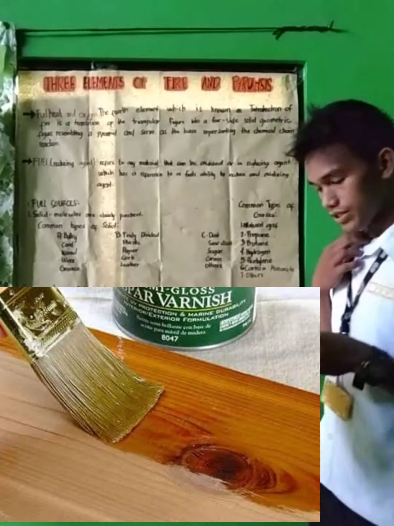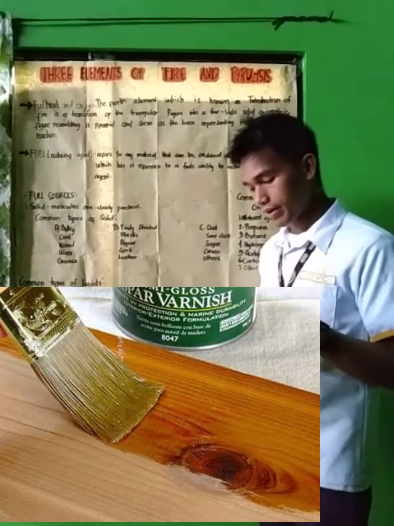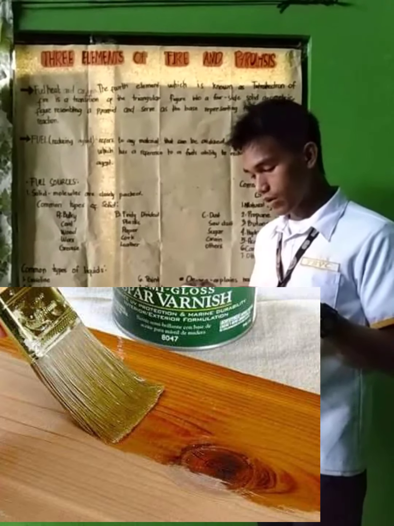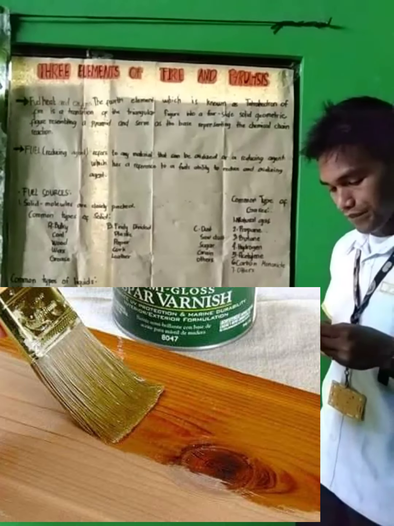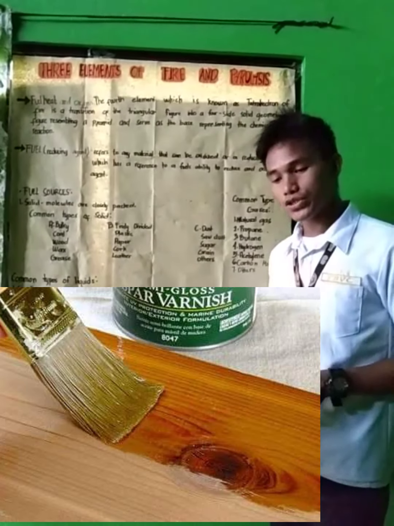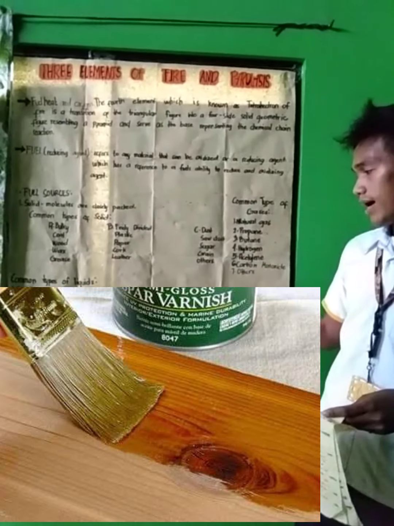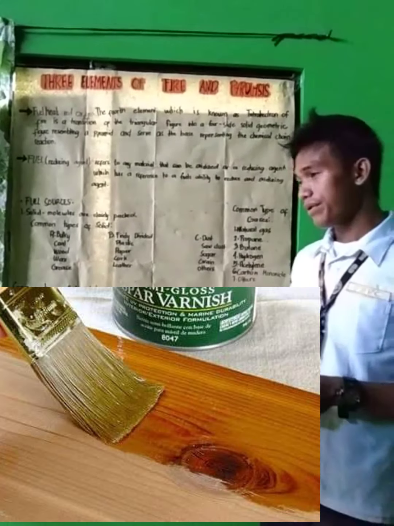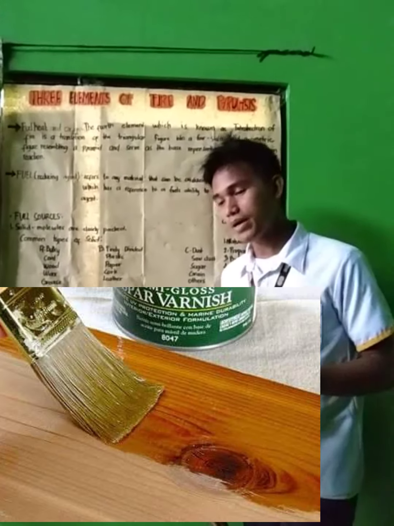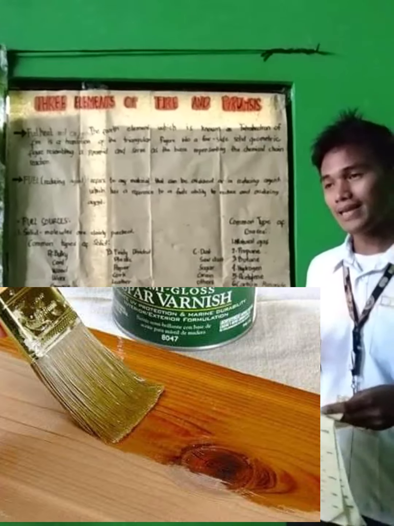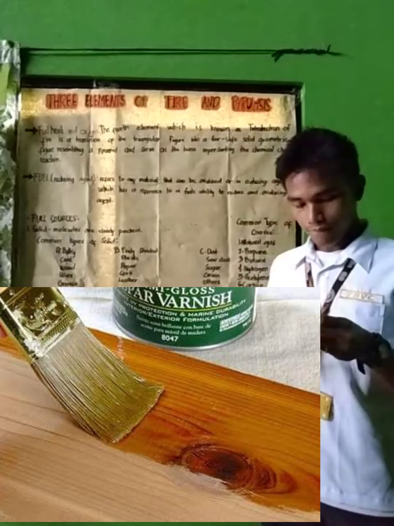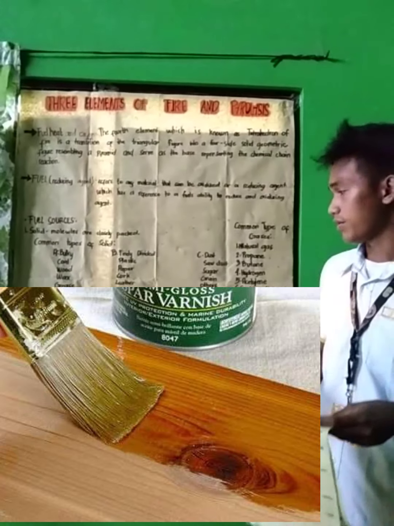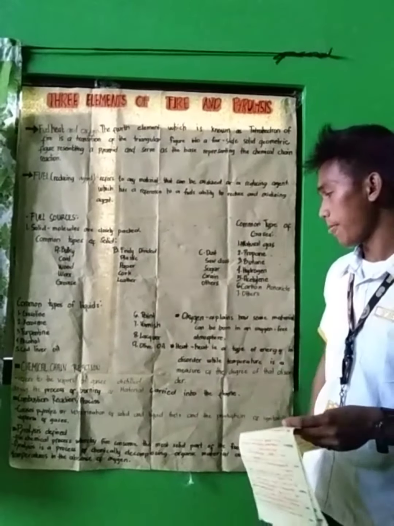Next, varnish. Varnish is a clear, hard protective coating or film. It is usually a yellowish shade. So have you ever seen furniture? Varnish was really applicable to furniture for making it shiny or giving it a yellowish appearance. So that is the use of varnish.